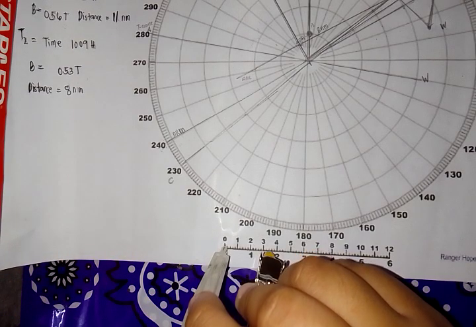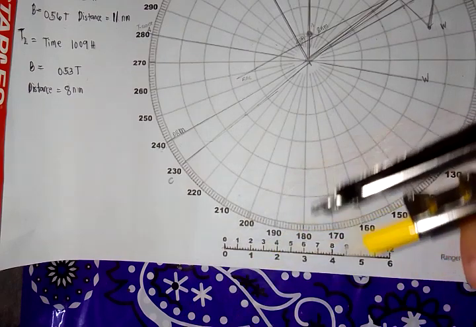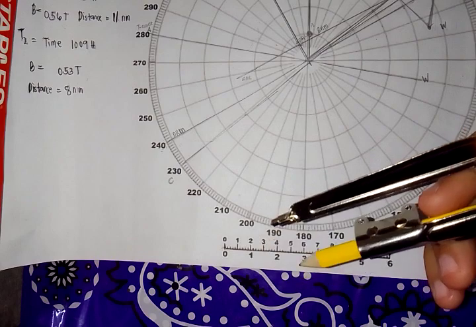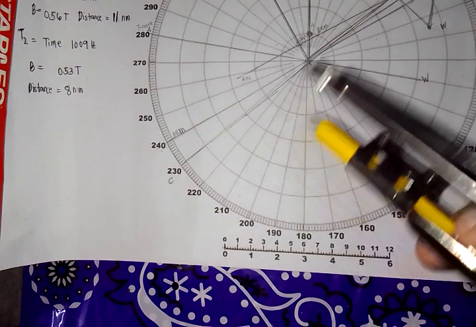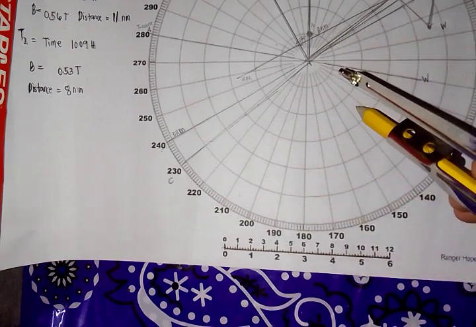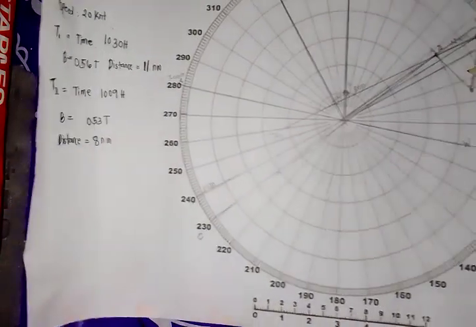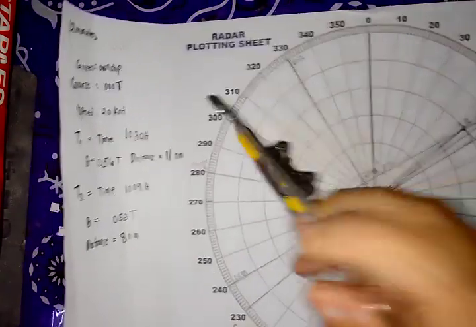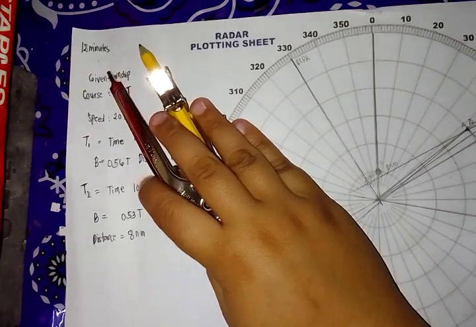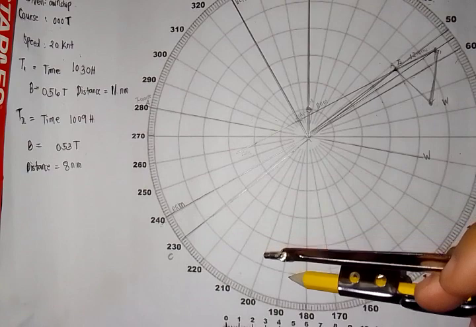So to find our true speed, we need to calculate 3.2 times 60, which is our minutes, divided by 12 minutes, which is the instruction given to us.